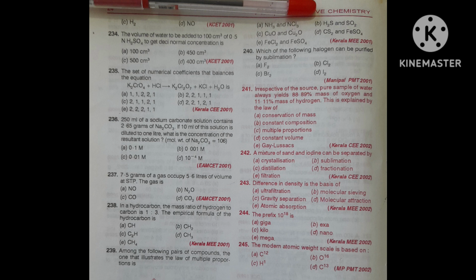Irrespective of the source, a pure sample of water always yields 88.89% mass of oxygen and 11.11% mass of hydrogen.